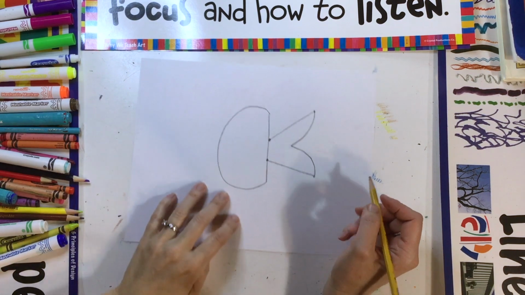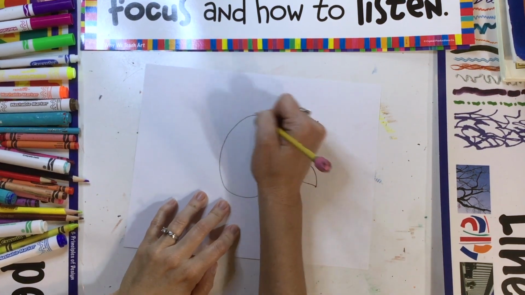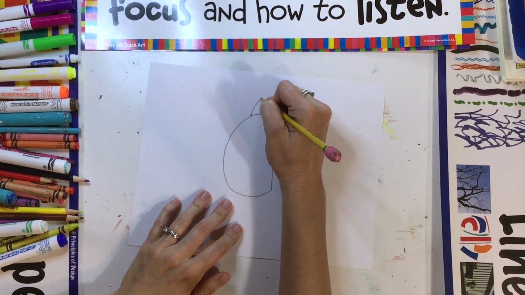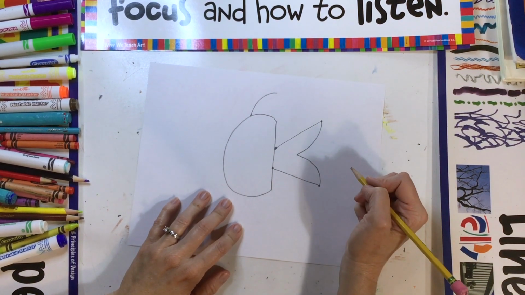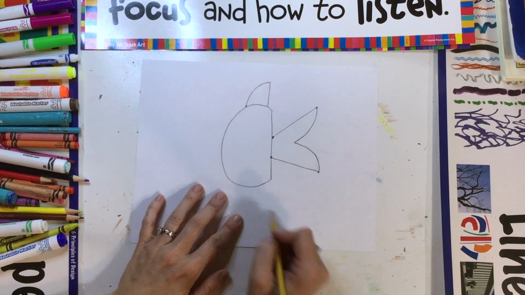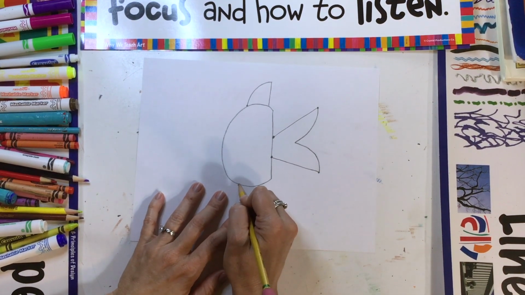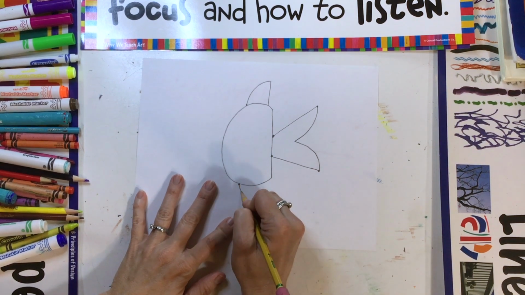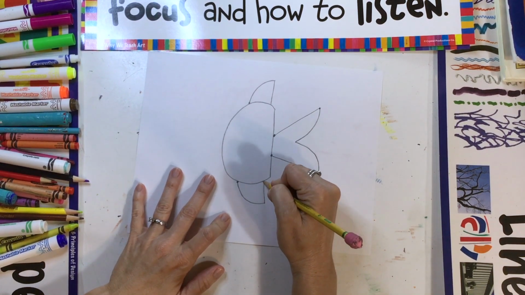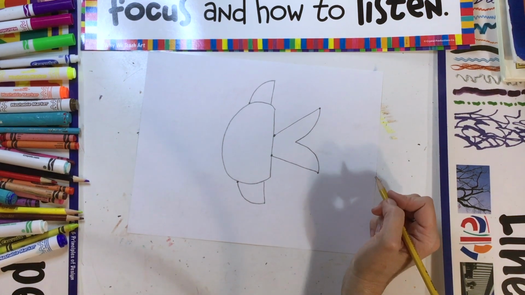All right, let's keep going. Come up here to the top of the C, right about there. You're going to make a big curve up, stop, and then connect it down like that. Under the C, right about here, you're going to make a big curve, stop, and then connect it like that. Can you guess what it is?